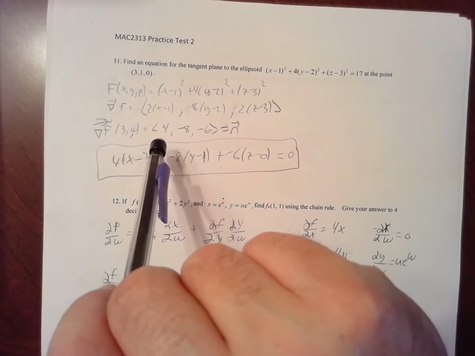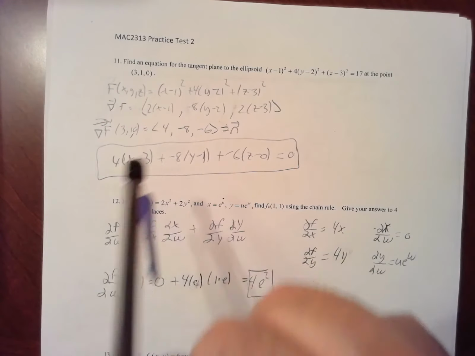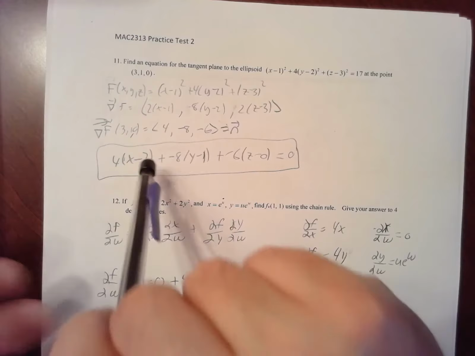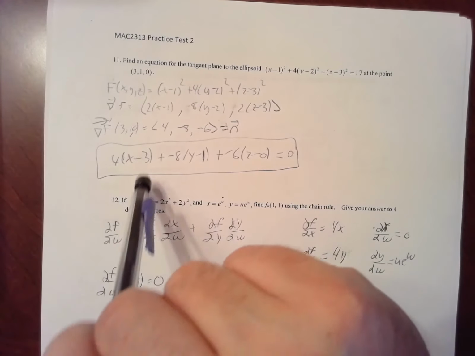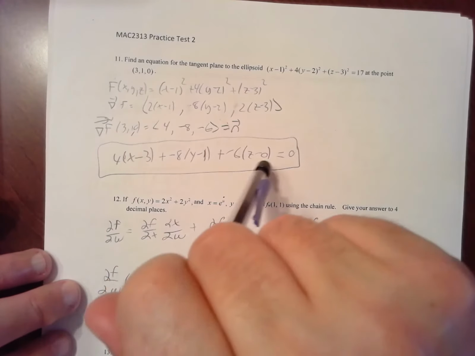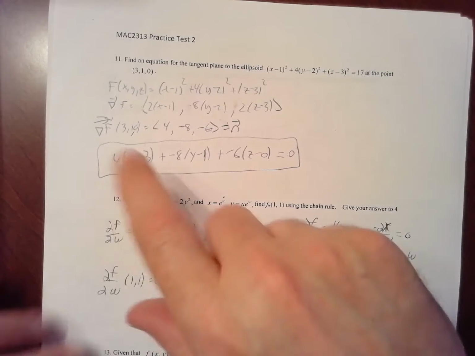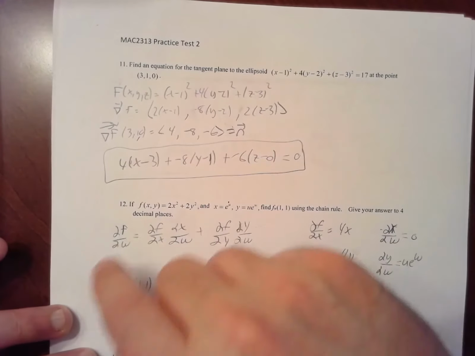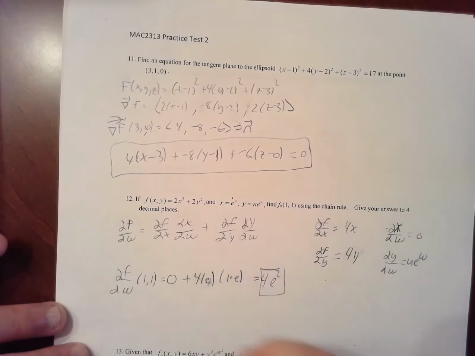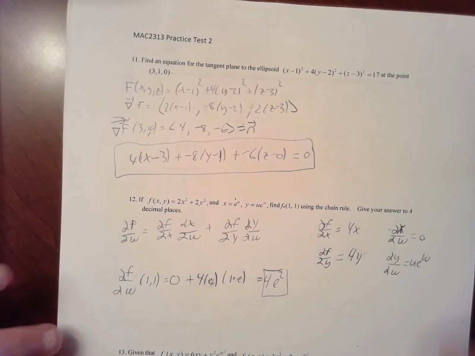So, got that vector. Once we got the normal vector to the surface, the equation of the tangent plane, we just keep carry over A, B, and C, and we plug in our point, set that equal to 0. You can simplify it and get the constant to the other side. You can solve it for Z, whatever you want to do. This is the best version because there's no more work.